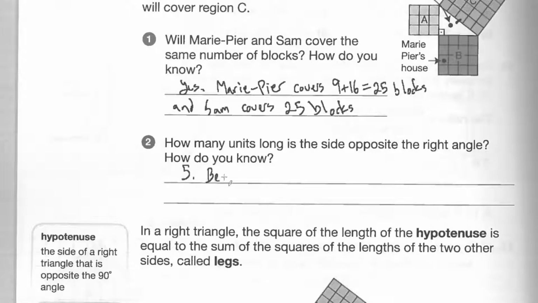Because it's one side of the, I don't even know what to call it, the 5 by 5 square. It is one side of the 5 by 5 square.